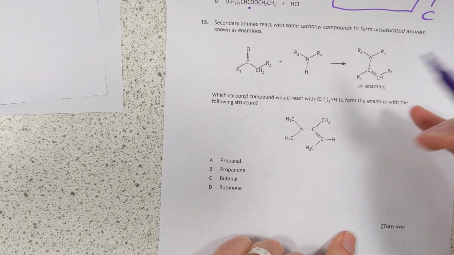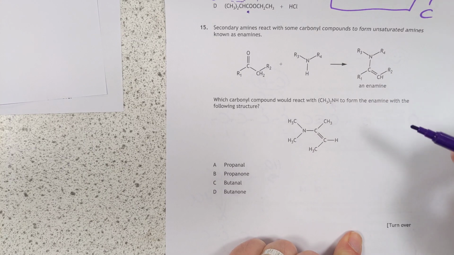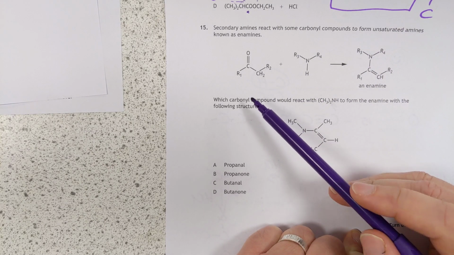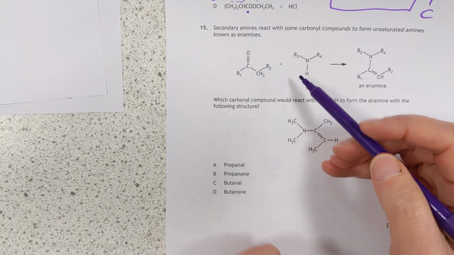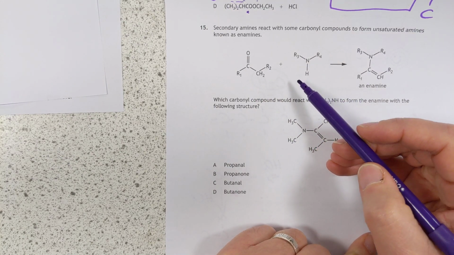Secondary amines react with some carbonyl compounds to form unsaturated... This is news to me. This is not part of the course, so problem-solving time. So we've got a secondary amine. So there's my secondary amine.